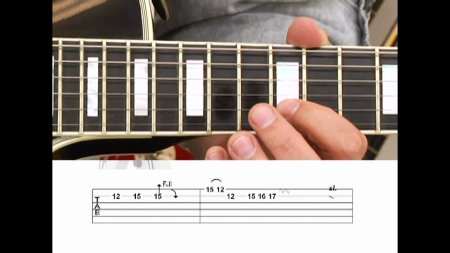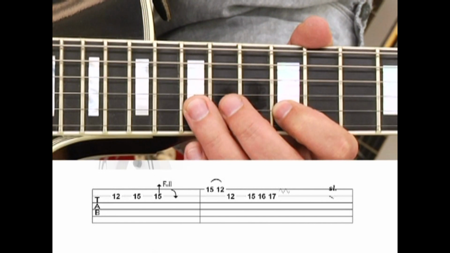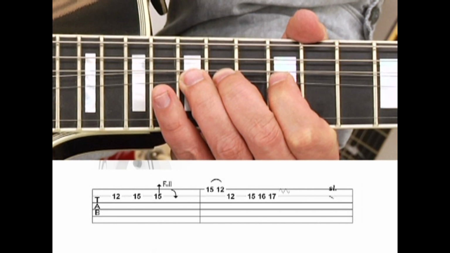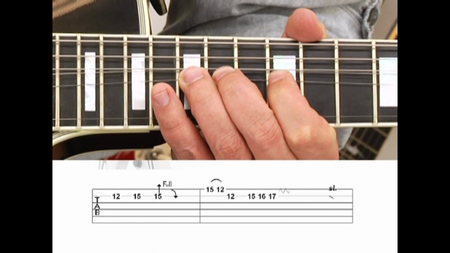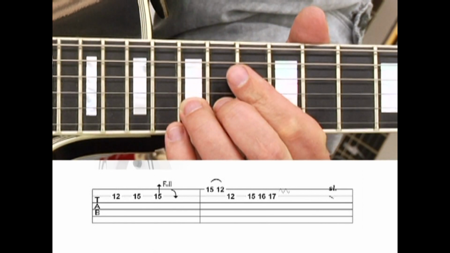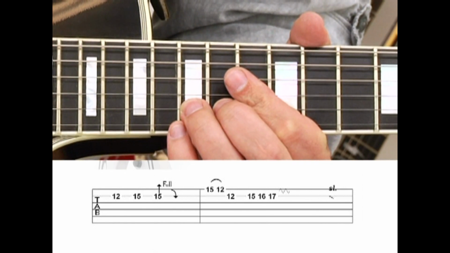Start on the 2nd string 12, then 15, then pre-bend 15 without picking. Once you have the bend in place, pick the string and release the bend. This will complement the ascending part of the main riff.